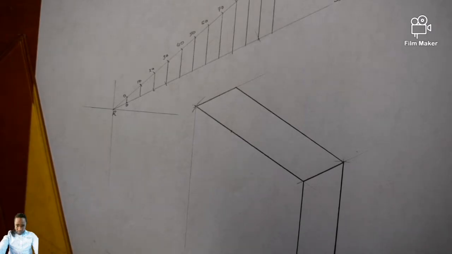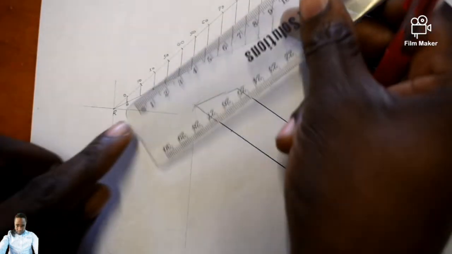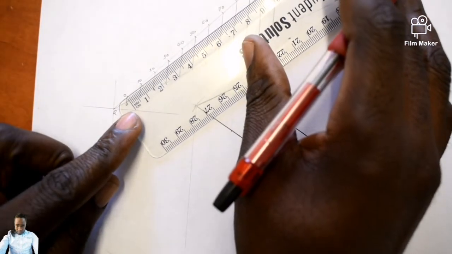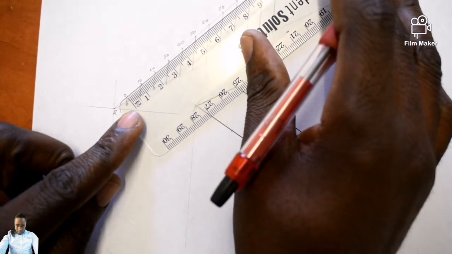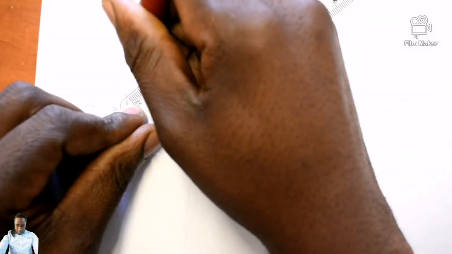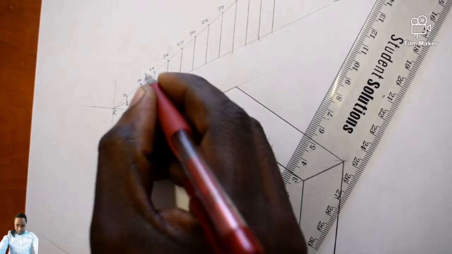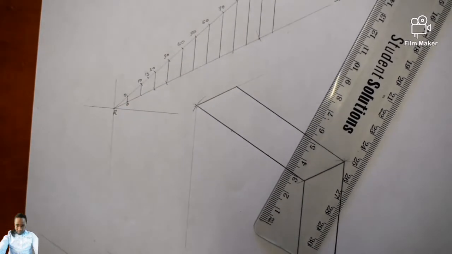Where is it? Throw it away already, like I've said. So along the line of 45 degrees, you must firstly get 15. So this is 0, this is 10, this is 20. So my 15mm is that one. So this is 15. You understand?